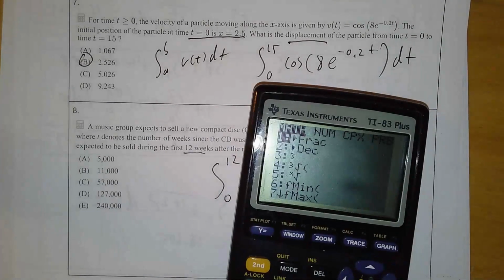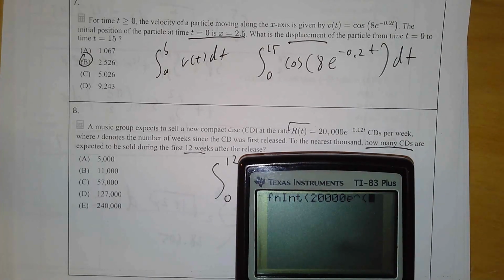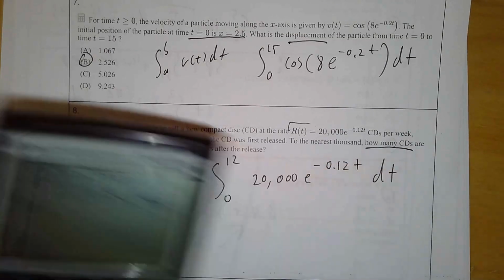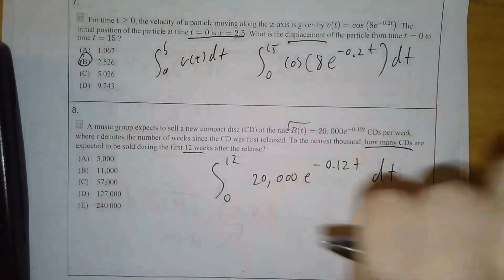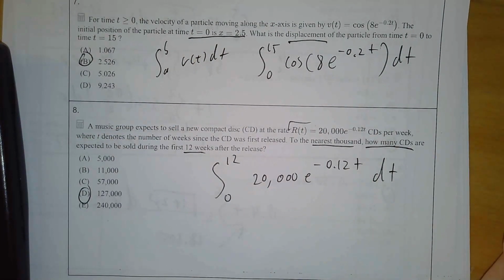Math 9, here we go. 20,000 e to the negative 0.12x, close it, comma, x, comma, 0, comma, 12, enter. About 127,000. So the closest one is 127,000. That's going to be the one. So it's about to the nearest thousandth, right? So I don't need to worry about more specific.